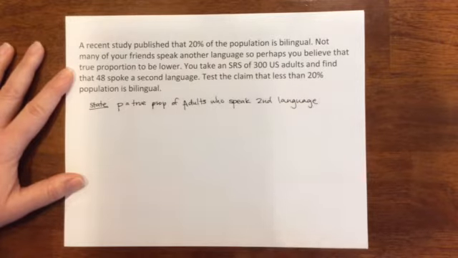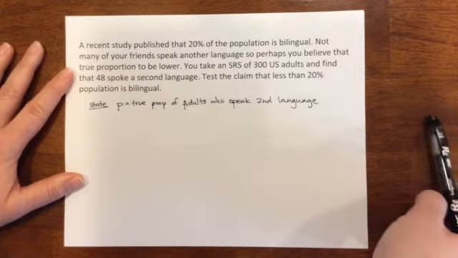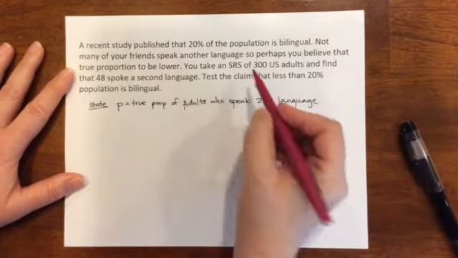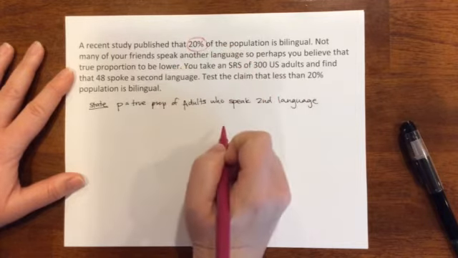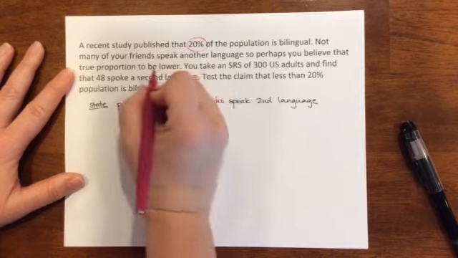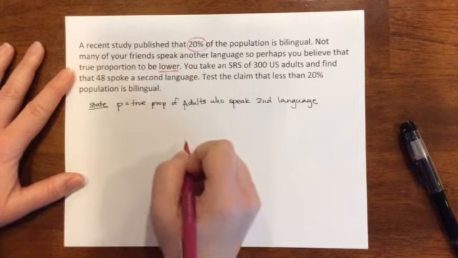Now, the difference between a confidence interval and a hypothesis test is a confidence interval tries to estimate something, like approximately what percent of U.S. adults speak a second language. But a hypothesis test tests a claim. So if you look at our problem, the study says 20% speak another language, but you're claiming it's lower. So that's what you're testing.